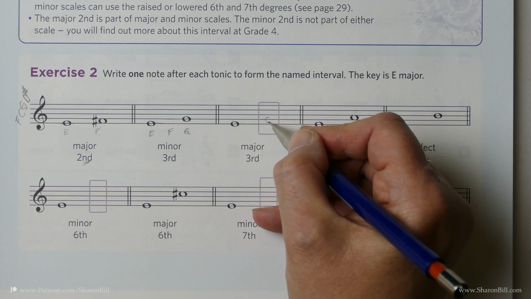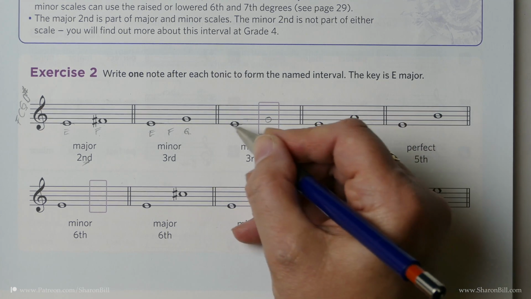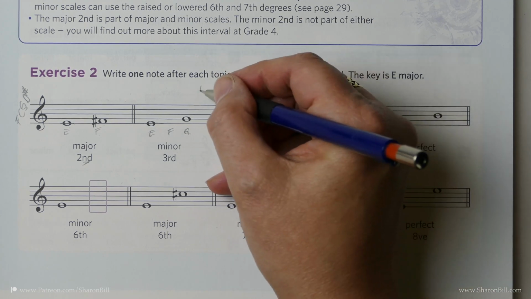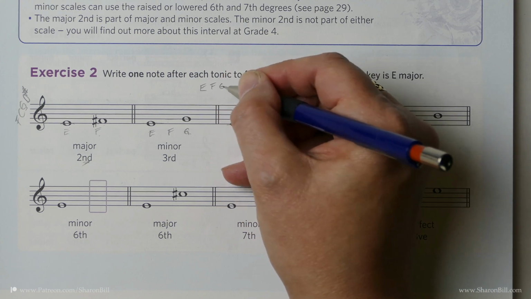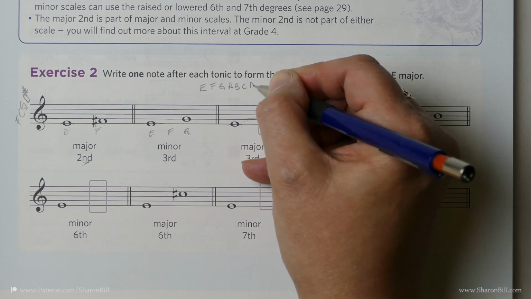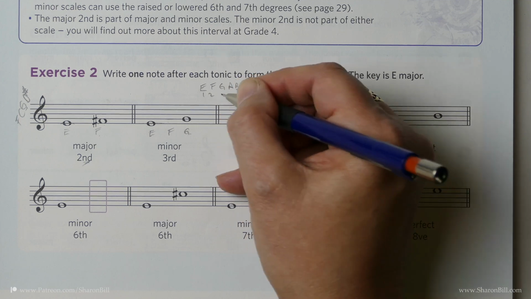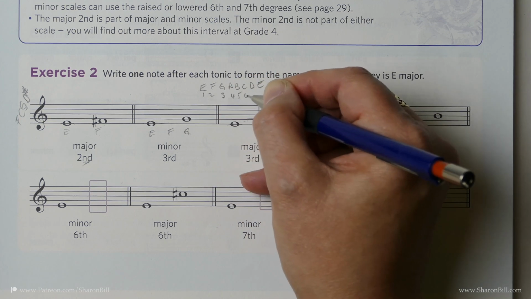And so to make this a major third, of course it's still a third, so it still needs to be the G, E, F, G, 1, 2, 3, and if we write that out, E, F, G, A, B, C, D, E, 1, 2, 3, 4, 5, 6, 7, 8.